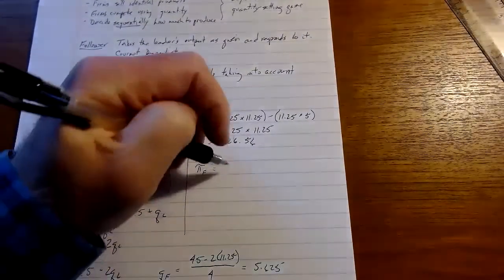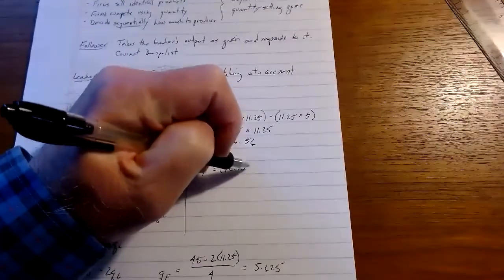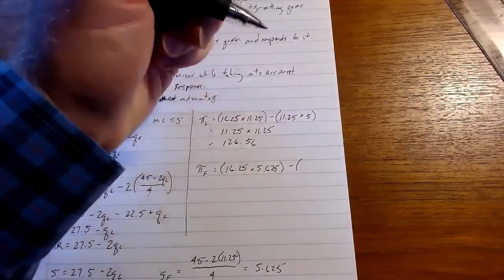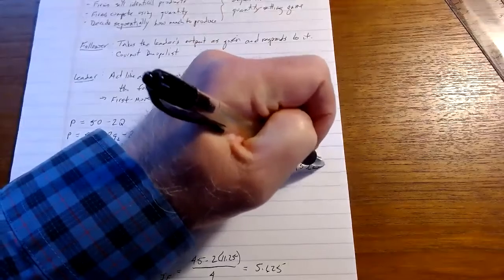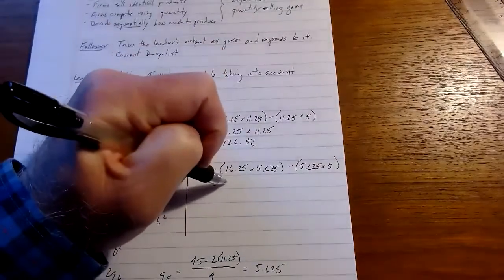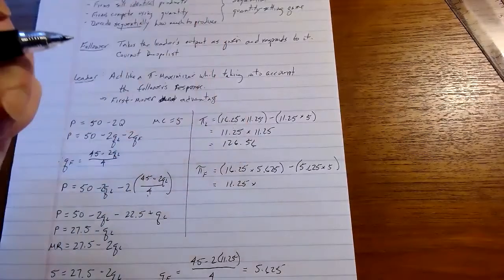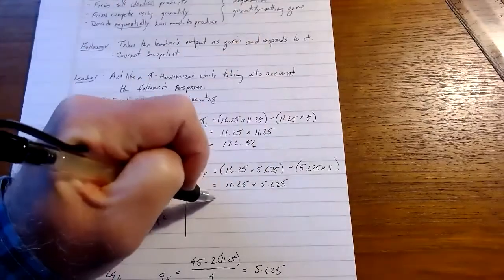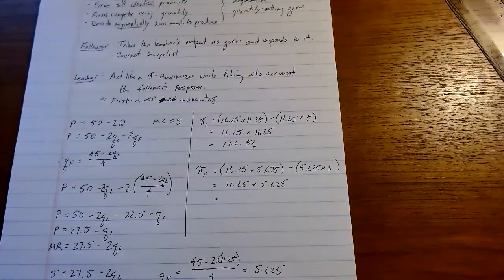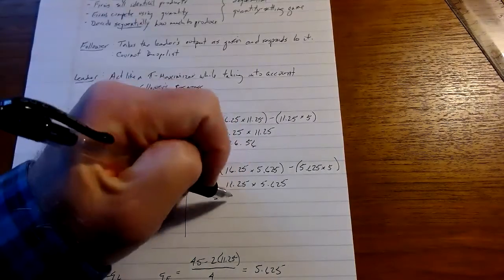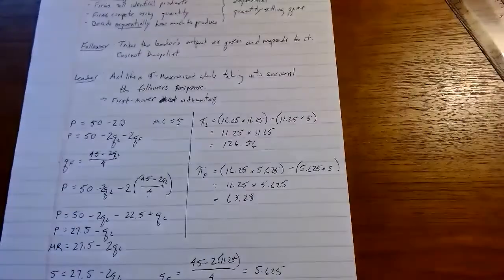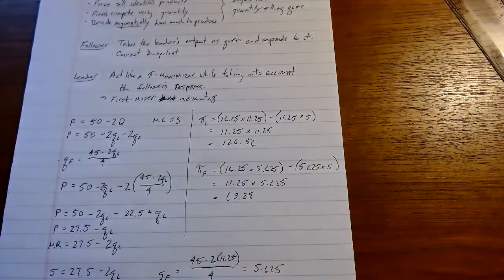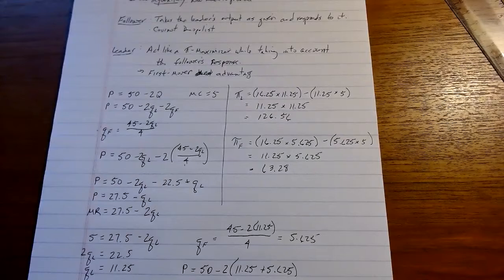The profit for the follower is the price, $16.25, times a quantity of 5.625, minus 5.625 times 5. And so that's going to be 11.25 times 5.625, which is $63.28. So the follower ends up producing half as much as the leader and ends up with half as much profit as the leader. And that's Stackelberg duopoly.